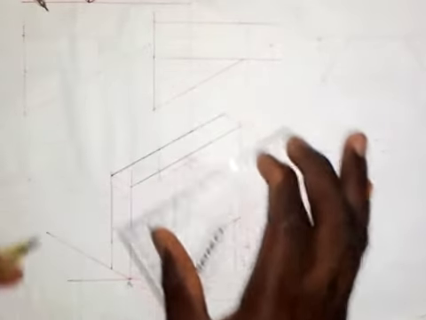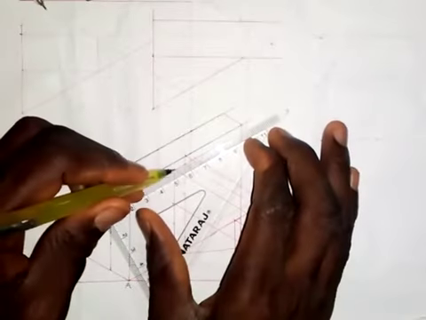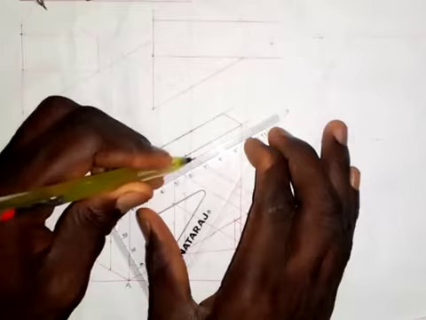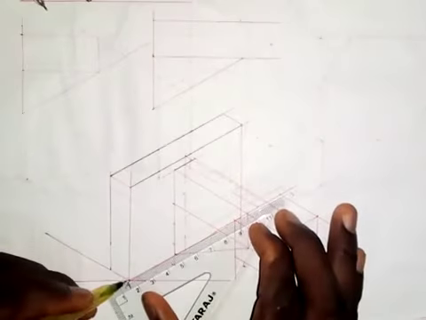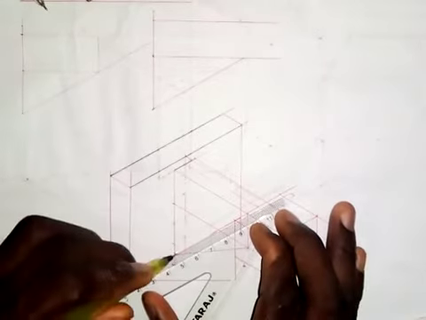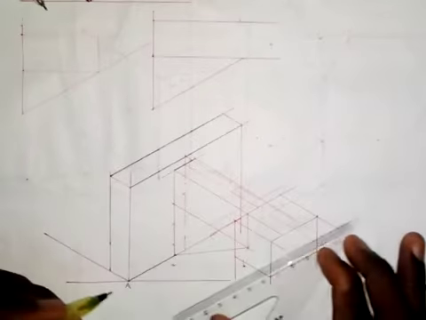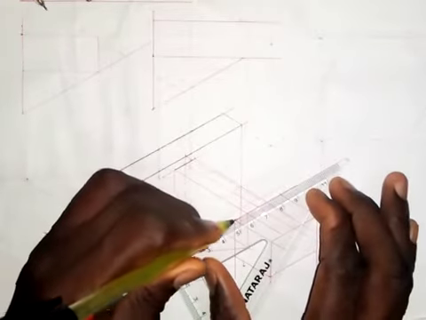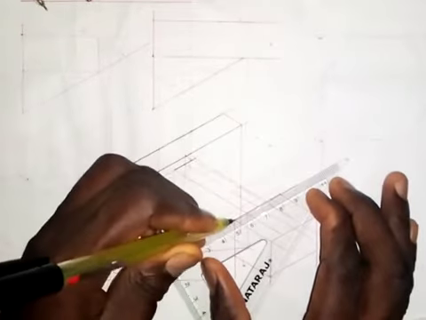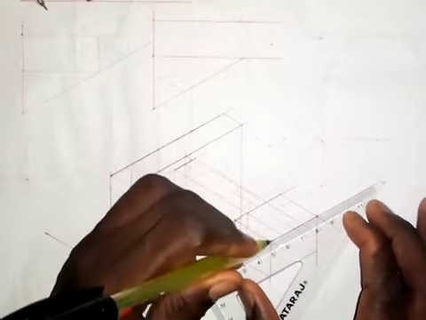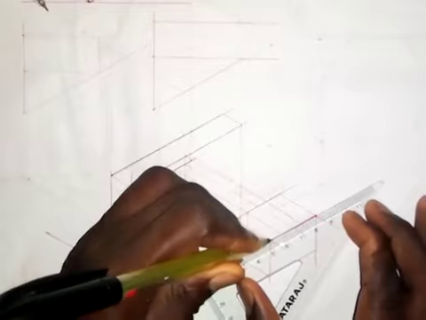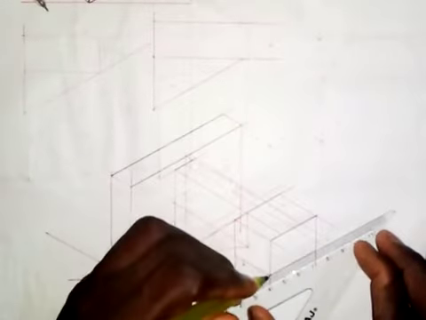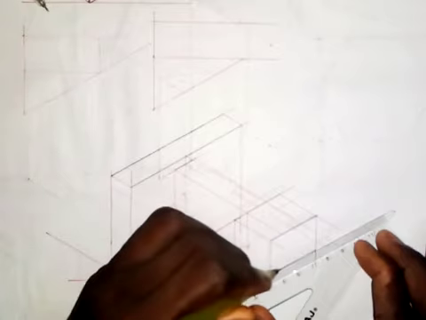So from here to here will be a thick line, and also this line from here to here, and this line from here to here will be a thick line. I believe you can see what I'm doing. And from here to here is a thick line. I made this a thick line, and I'll also make this a thick line from here to here.